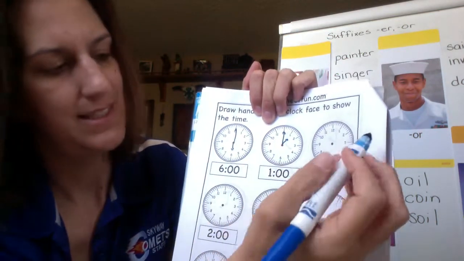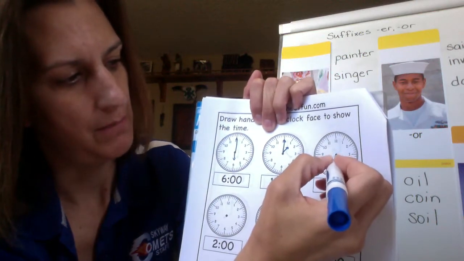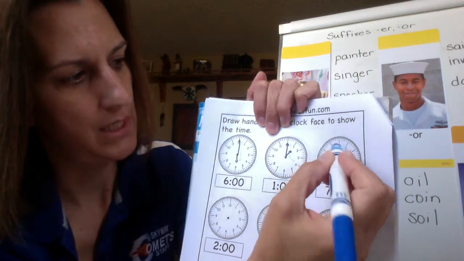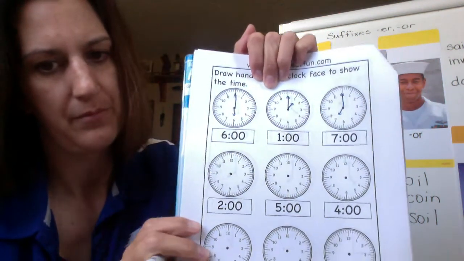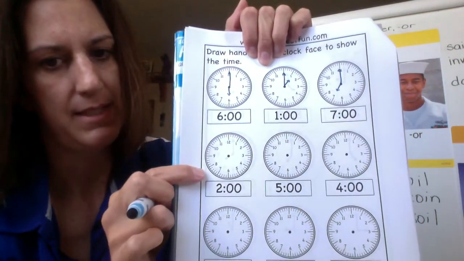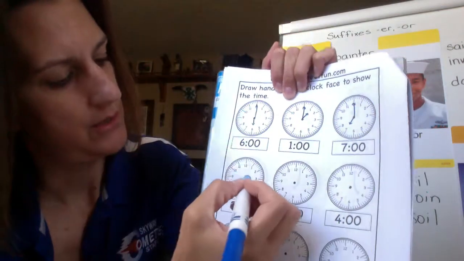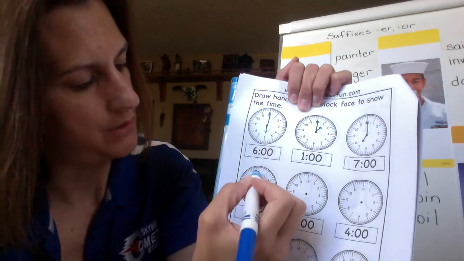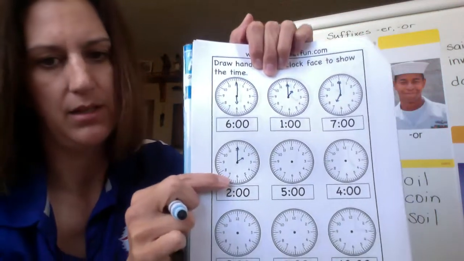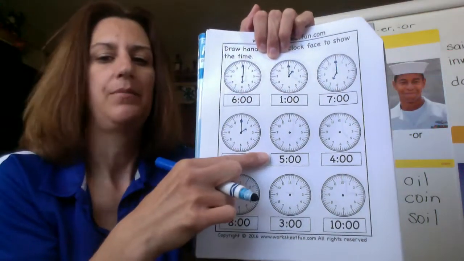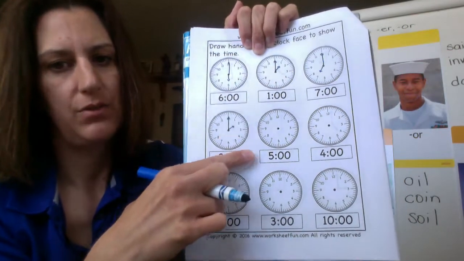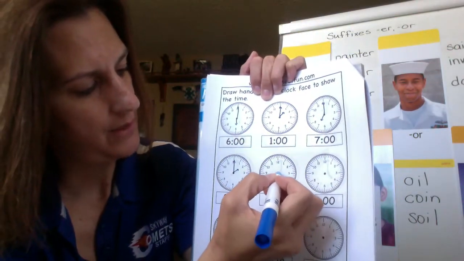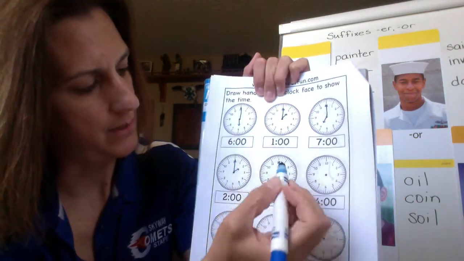Okay, this one says 7 o'clock. So my hour hand's to the 7. My minute hand is up to the 12. Okay, this one says 2 o'clock. So again, my hour hand's to the 2. My minute hand is up to the 12. This is going to be all to the hour. Okay, this one says 5 o'clock. So my hour hand goes to the 5. My minute hand is up to the 12.